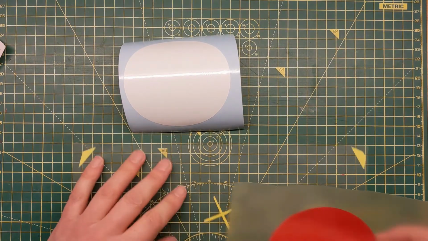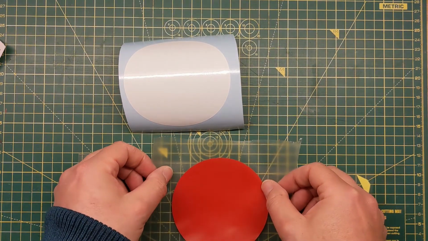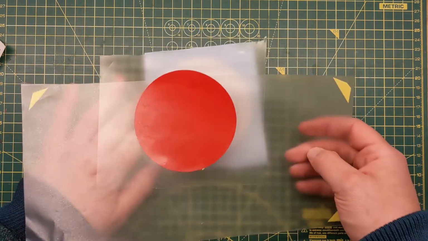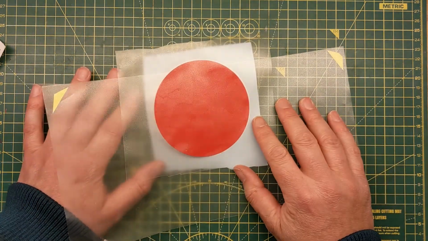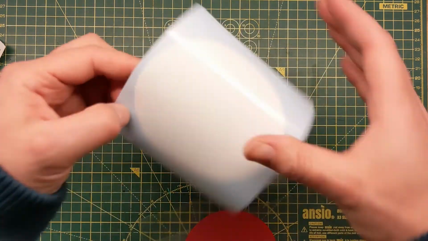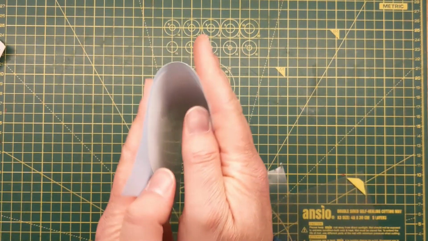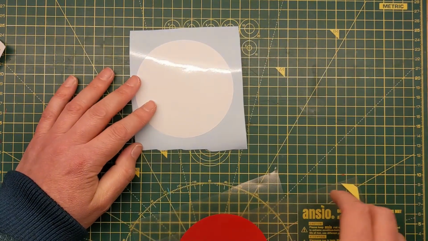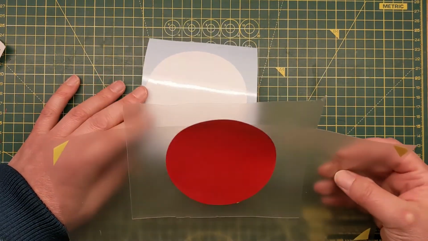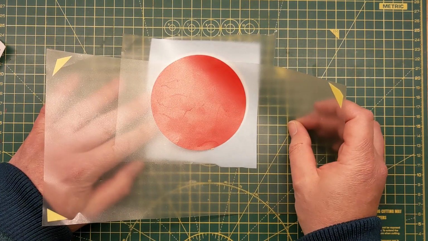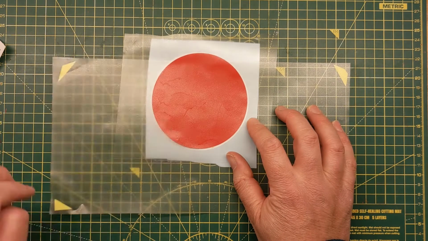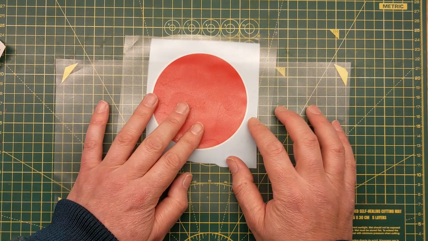Just overlap that slightly on my alignment sheet. Well, it's got a bit of a curve in it. Let's just bend this. Because the vinyl sits on a roll, so it spends its life fairly tightly wound, much like myself.